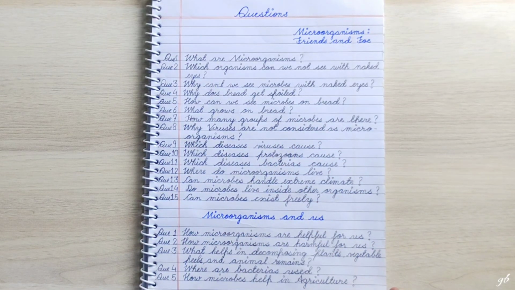In the initial time, these questions could be very basic, such as how many kinds of microorganisms are there, what are microorganisms, why can't we see microbes with our naked eye, why does bread get spoiled, how can we see microbes on bread, what grows on bread. As you can see, these are very basic and simple questions. Try to make as many questions as you can from that topic. If possible, try to make questions from each and every line. If you do that, you will understand it in a lot more depth.